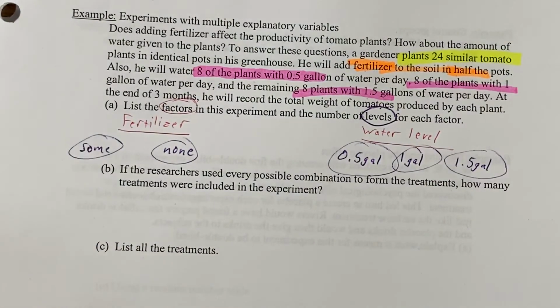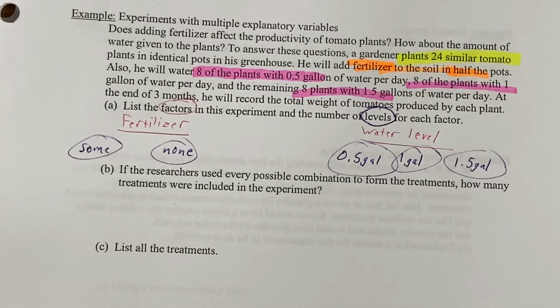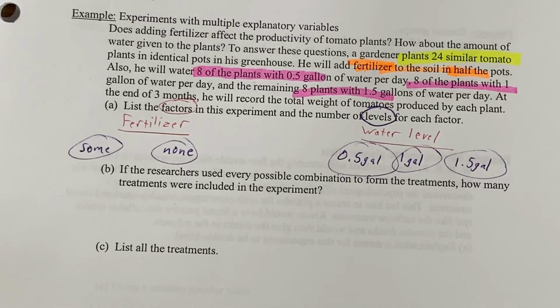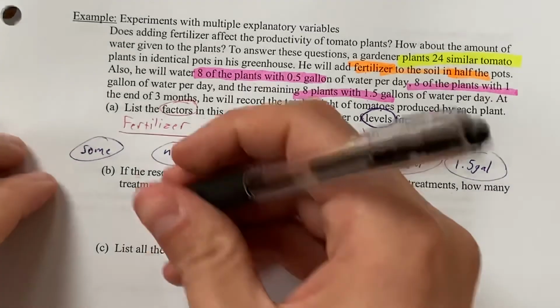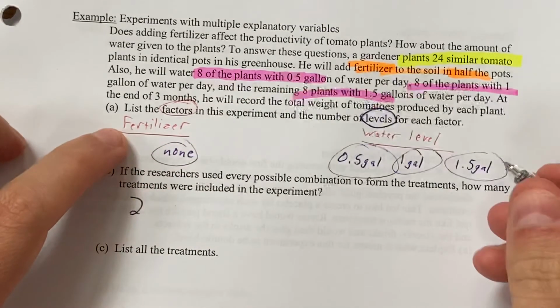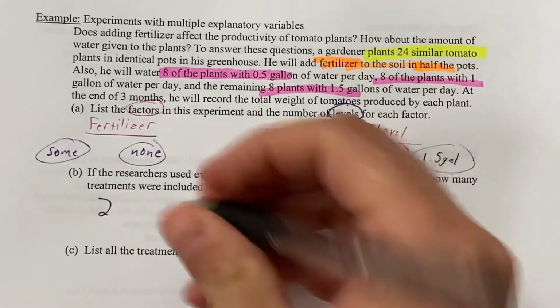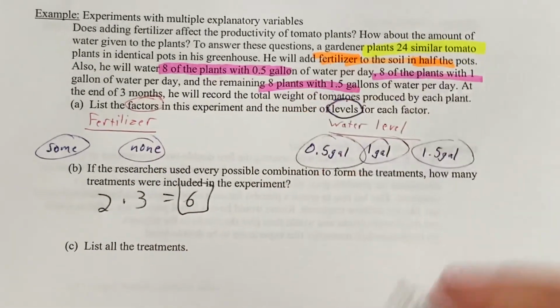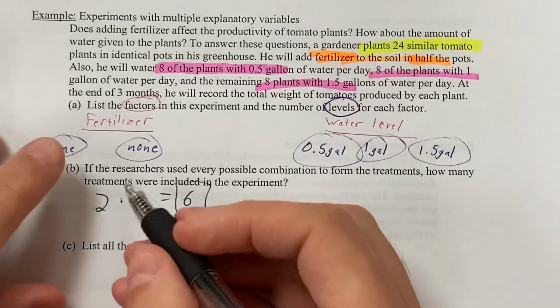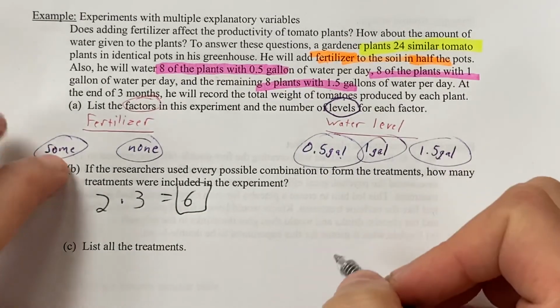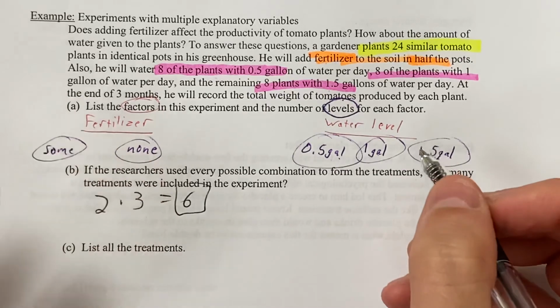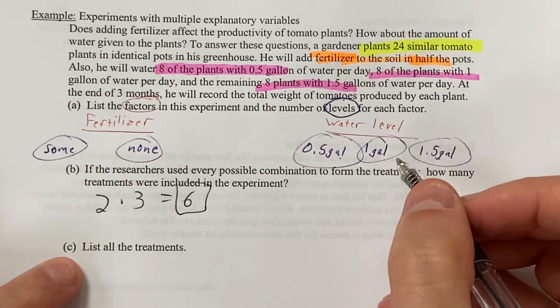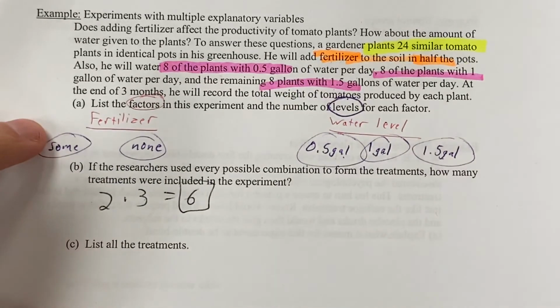Okay, if the researcher used every possible combination to form the treatments, how many treatments were included in the experiment? That's just simple arithmetic. There was 2 over here with fertilizer. There's 3 over here with the water level, which makes a total of 6. Easy peasy, right? C, list all the treatments, exactly what I just did.